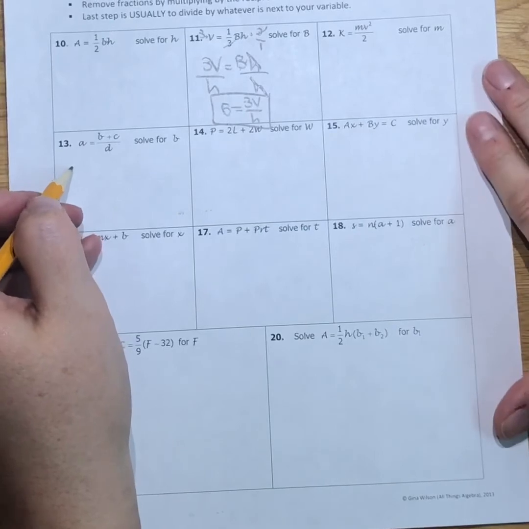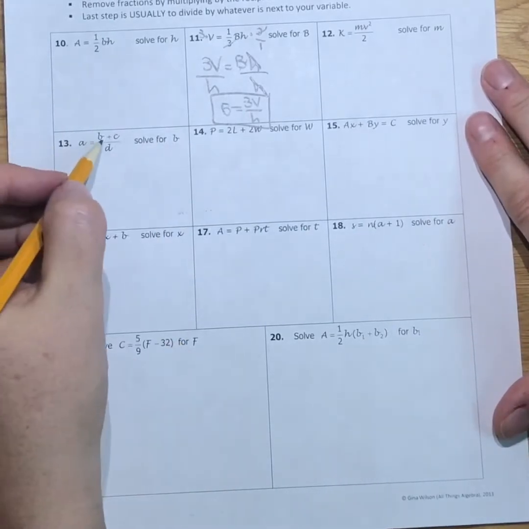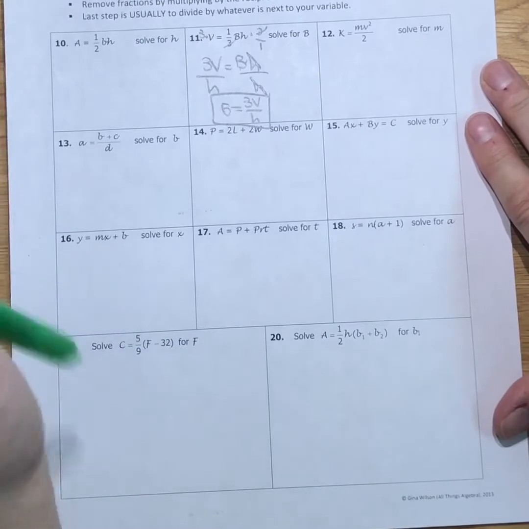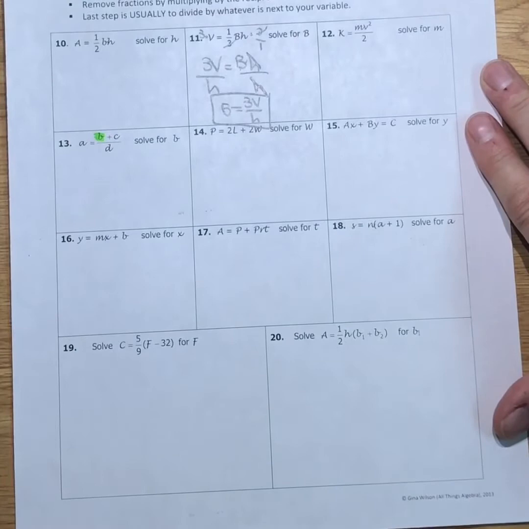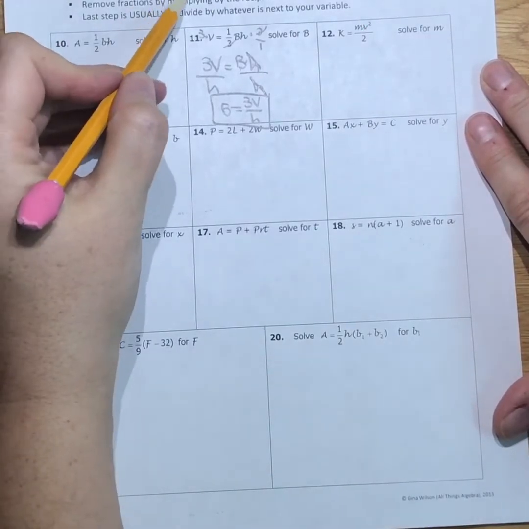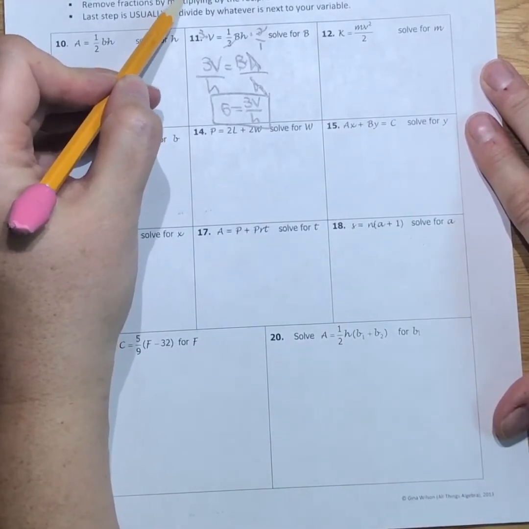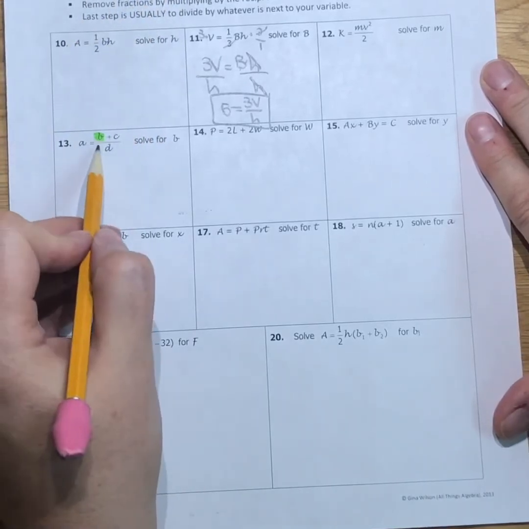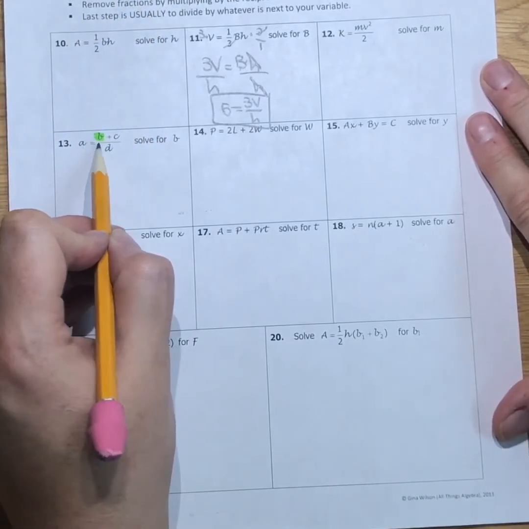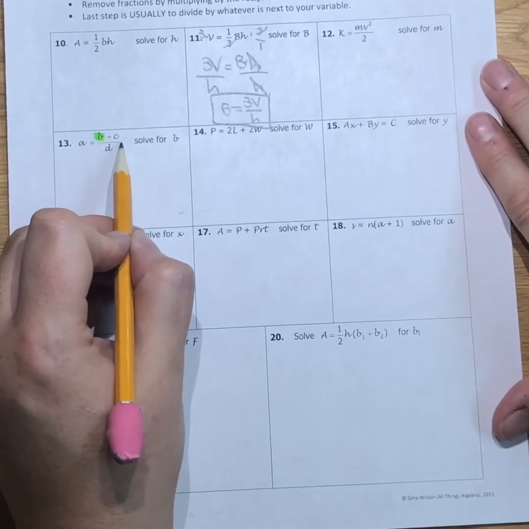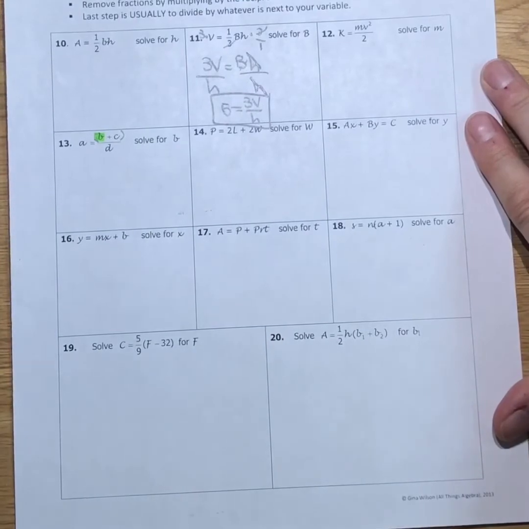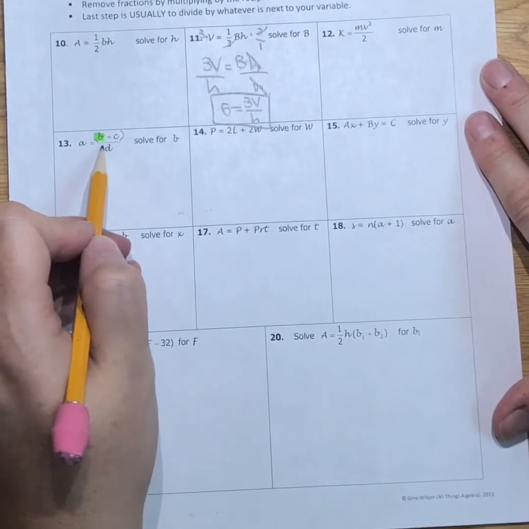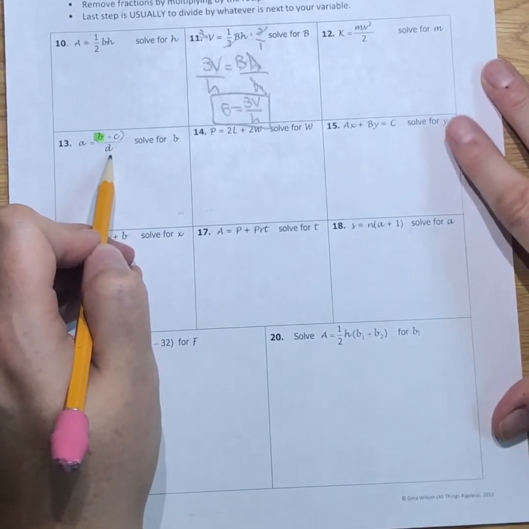Now on 13, we're going to solve for B. Now if you notice, here I'm just going to highlight, so solving B. This one's where it's a little bit different. Normally we do all the adding and subtracting first, we undo that first, then multiplying and dividing. But if you remember when we talked about order of operations, a fraction bar is a grouping symbol. So it's like there's imaginary parentheses around any other operations that are happening in the numerator and denominator. So what this does is tells us we have to get rid of the dividing by d first.